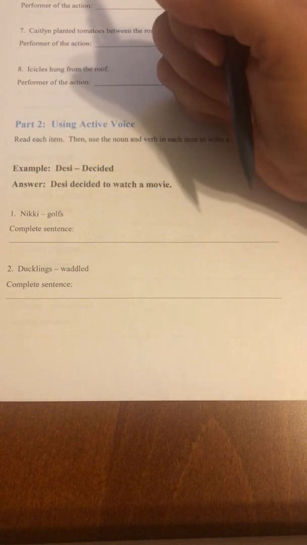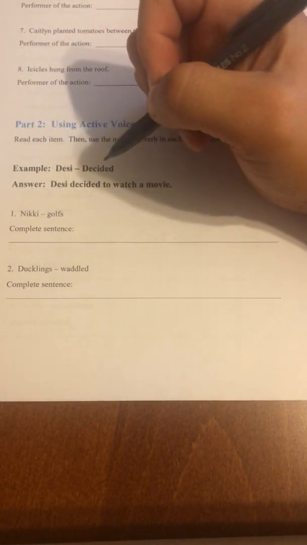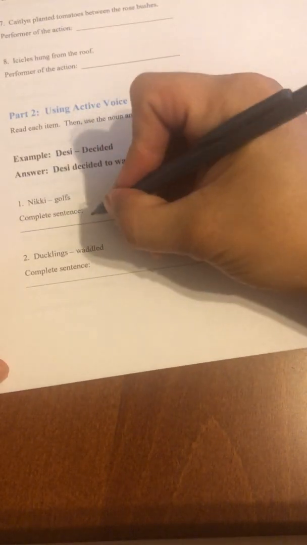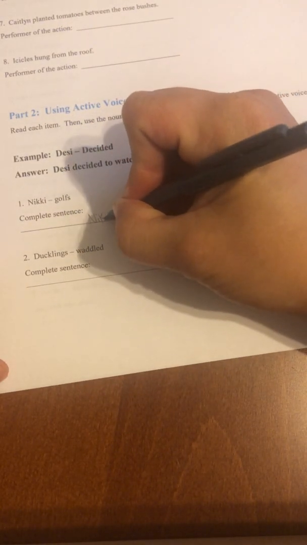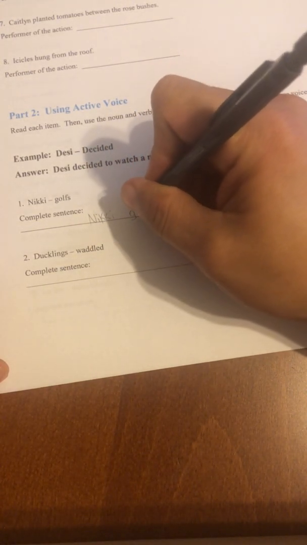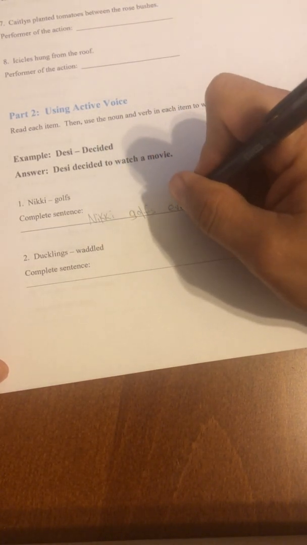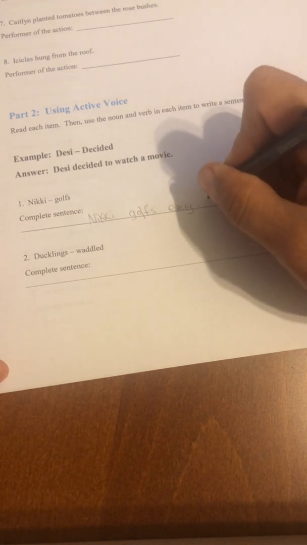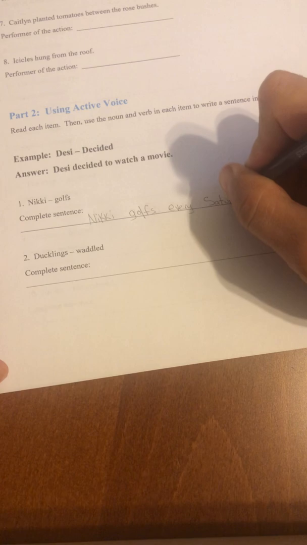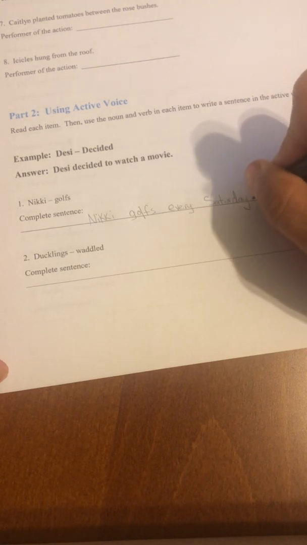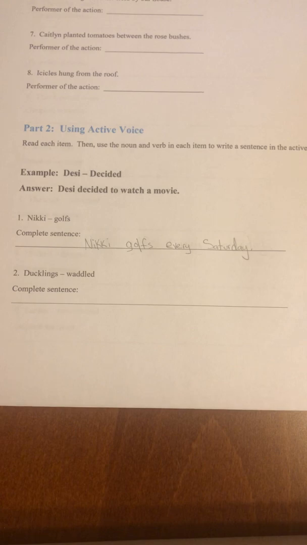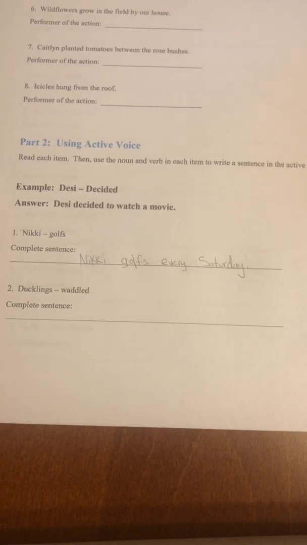Okay, so let's go ahead and do number 1 together. Nikki golfs. All right, so I'm gonna write Nikki golfs every Saturday. Easy enough, okay? So I hope you guys can see that, understand it. All I'm doing is using these 2 words and writing a sentence with those 2 words, okay?